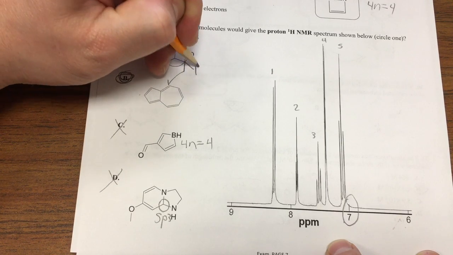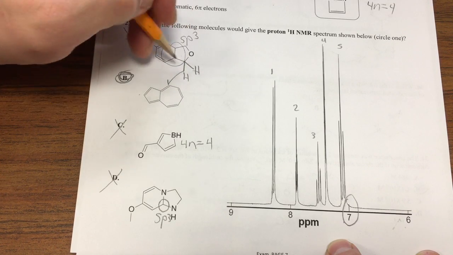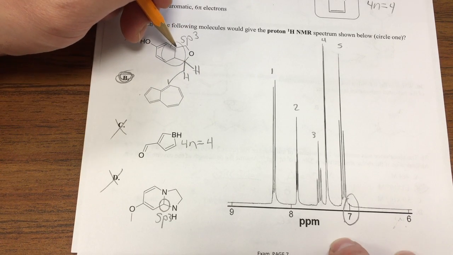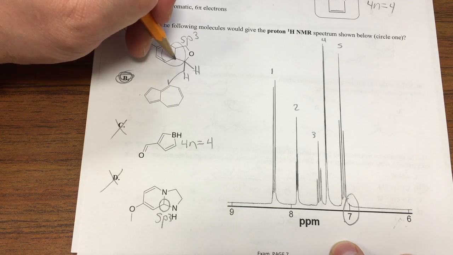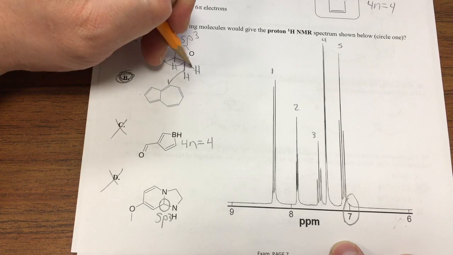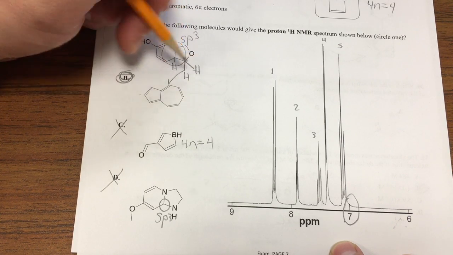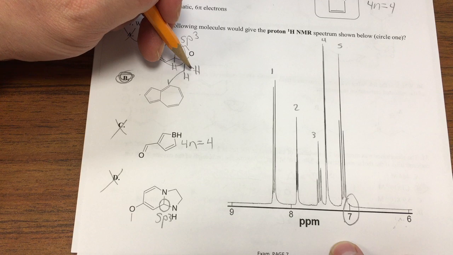These 2 hydrogens right here are equivalent. They are not beside any hydrogens here. Let's see. Nope, there's one. 1, 2, 3. There's 1 hydrogen here. They are beside 1 hydrogen. I misspoke. So that should be a doublet.